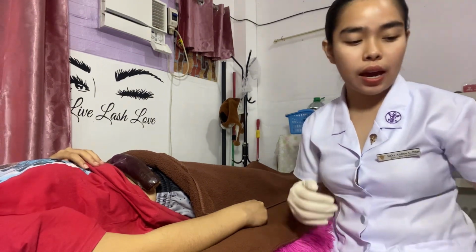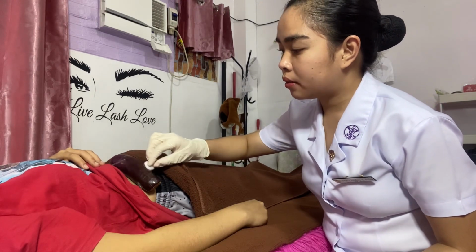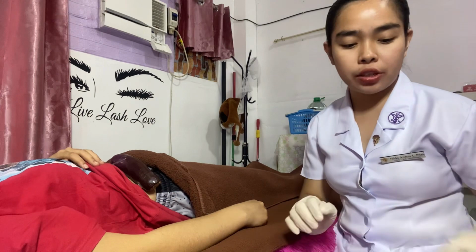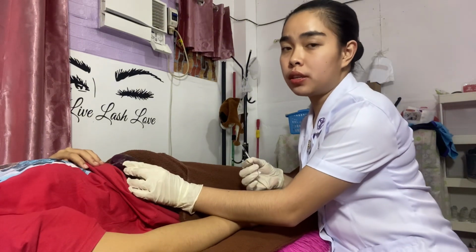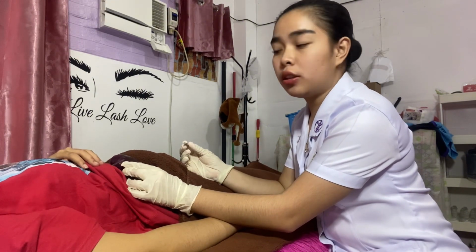After doing that, we are going to clean the selected site using an antiseptic swab, starting from the center going outward. And we're going to dispose of this one. Then we're going to prepare our syringe for injection. We're going to uncap the syringe and pinch the skin, holding the syringe as if you are holding a dart. Then inject the medication into the patient. We are going to insert the needle at a 45 degree angle.